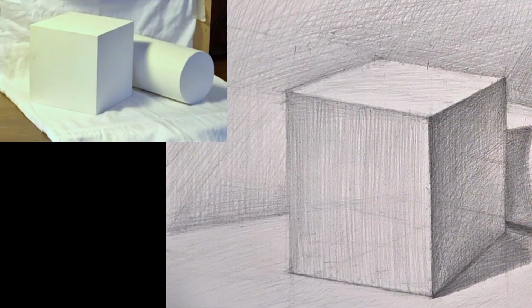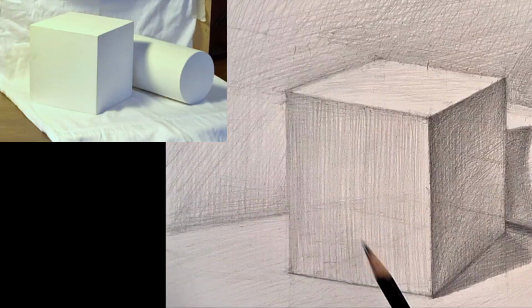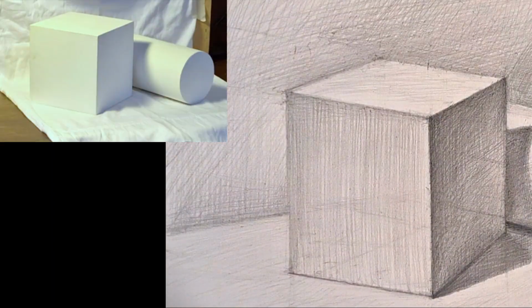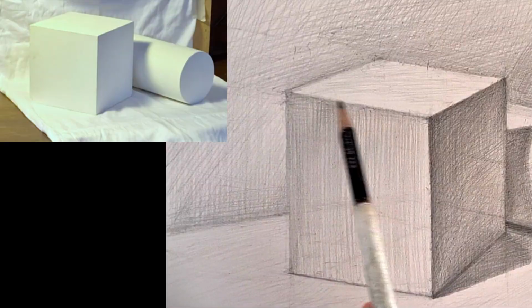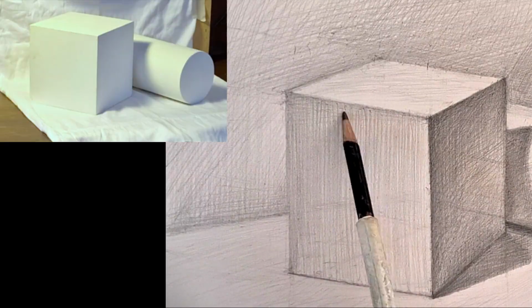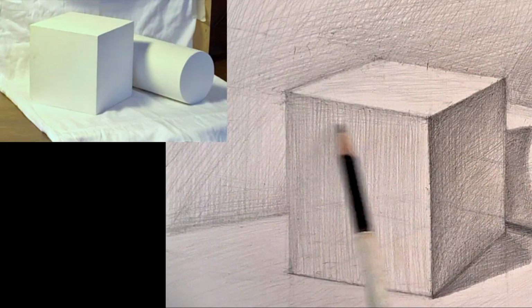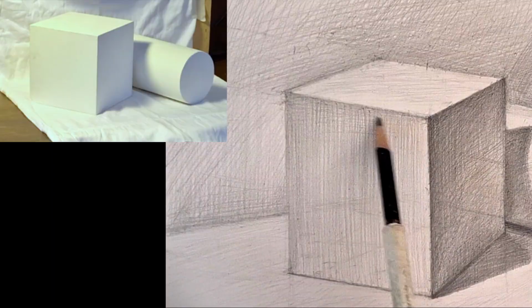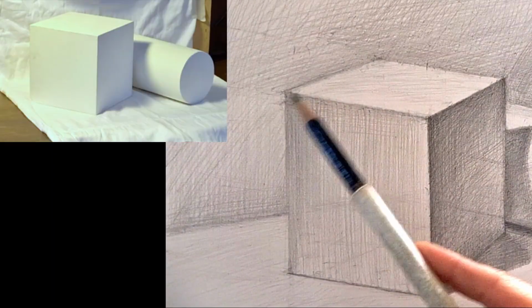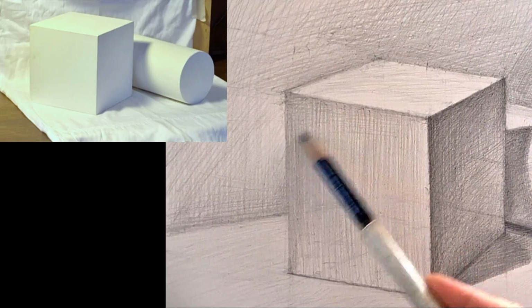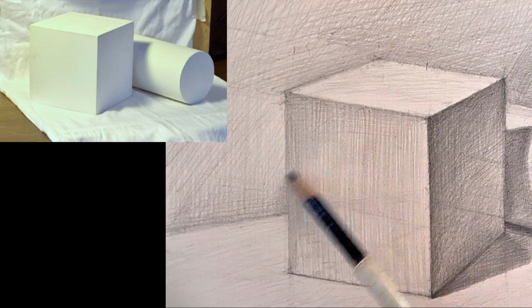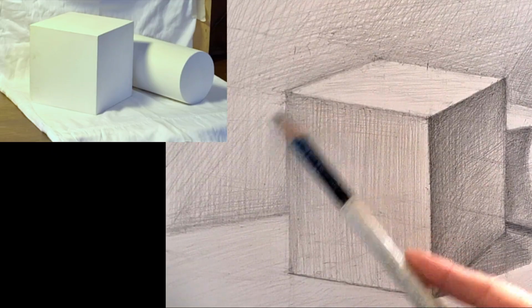Same thing. We can work within here, for example, right? We can further intensify this edge by adding a few more darker lines in here. And you can go away from this corner, because basically that's the darker part of that value.